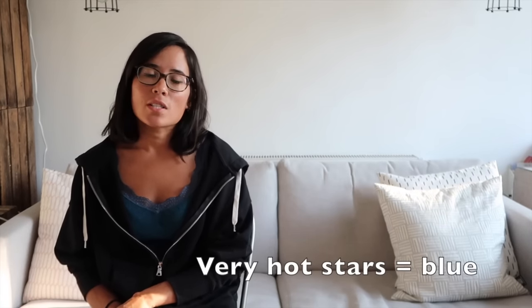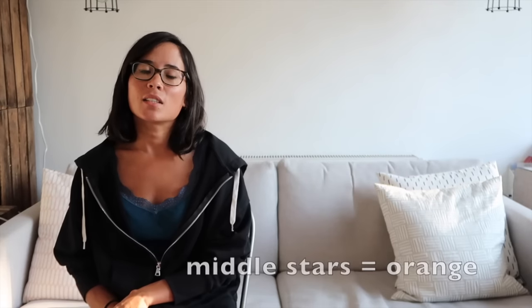Very hot stars appear blue, and the cooler stars appear red, and the middling stars appear orange. Now, the brightness of the star, this is just for triple people only. It's dependent on three things. First of all, you can talk about the absolute brightness.